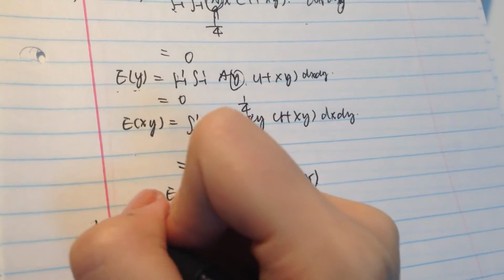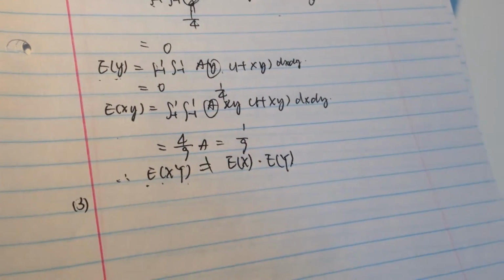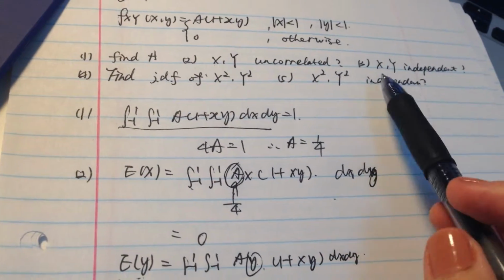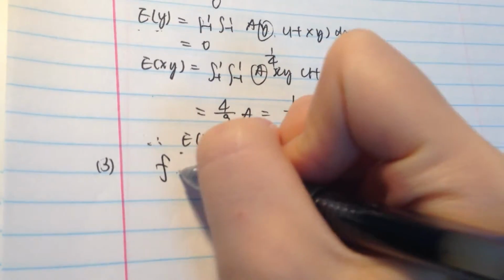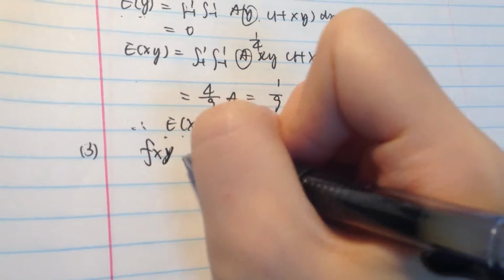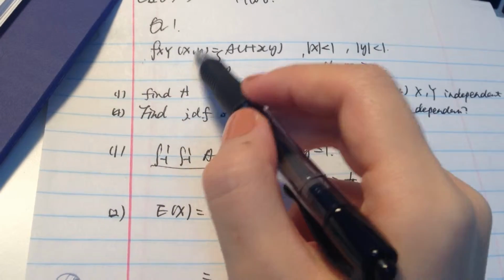Here's the second question, so we're gonna solve the third one. Are they independent? So we need to know the density function of xy. We have already got it here. Here's the density function of x and y.